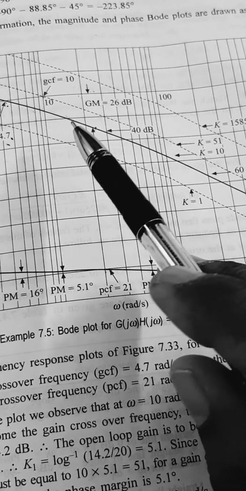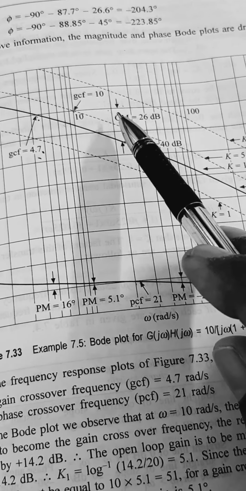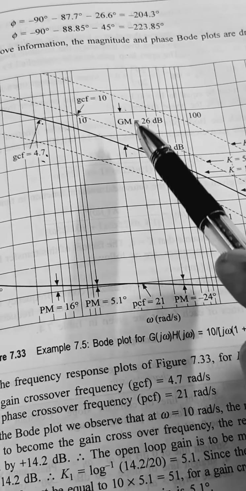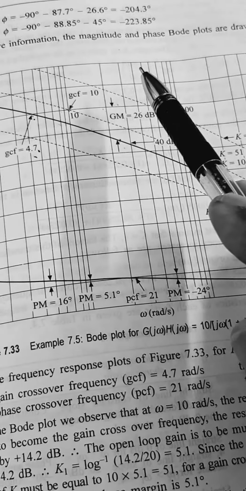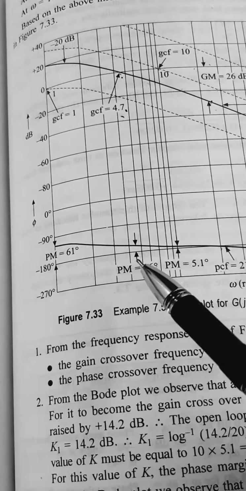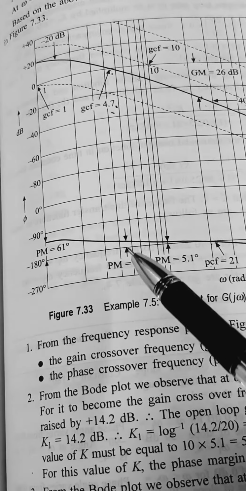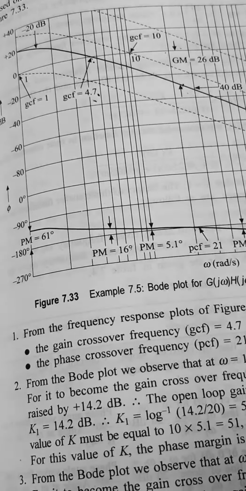So the gain margin for this graph is 26 dB, and when it comes below 0 dB, it is plus. If it comes above, it is minus 26 dB, and then it is an unstable system. Here also, if the phase margin is coming below this, then it is again an unstable system.